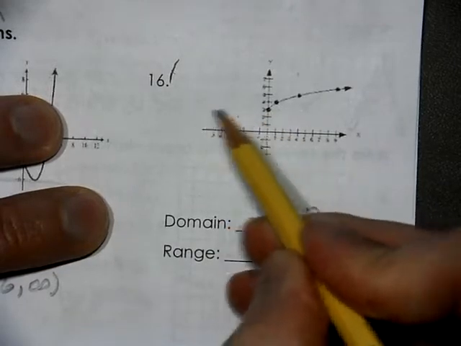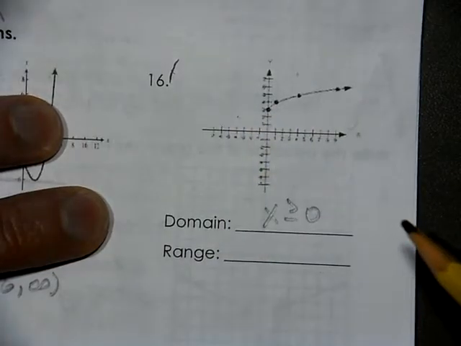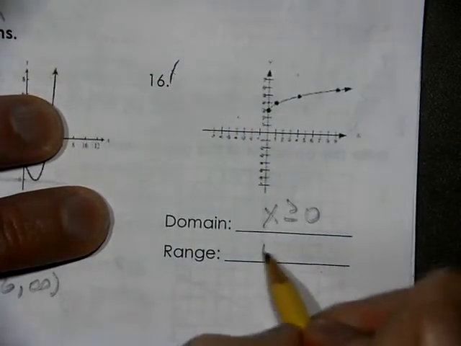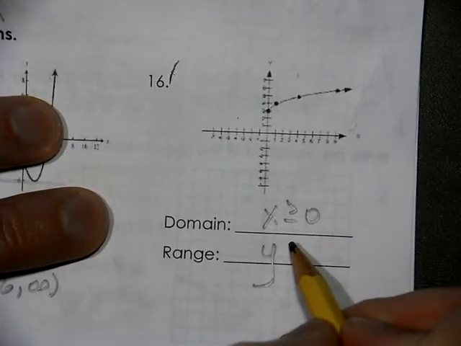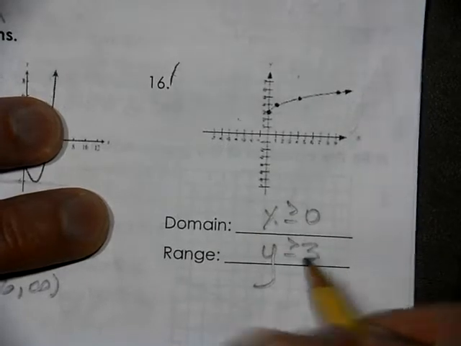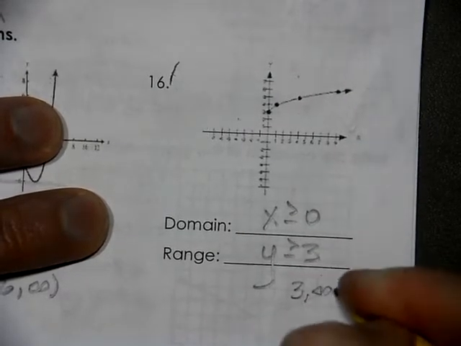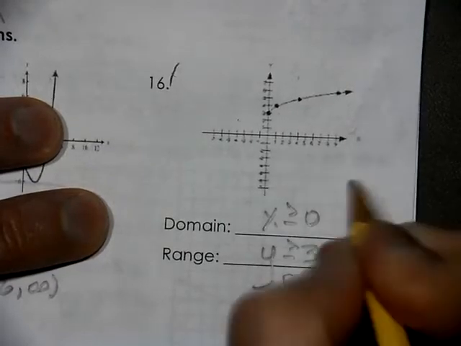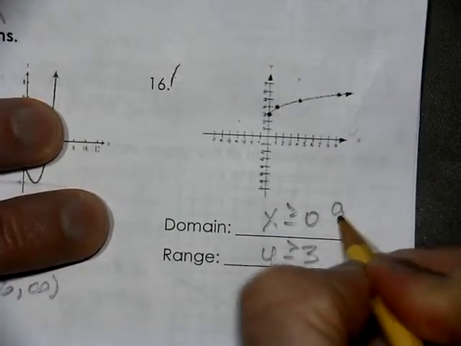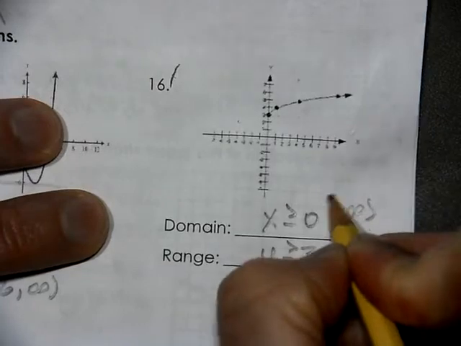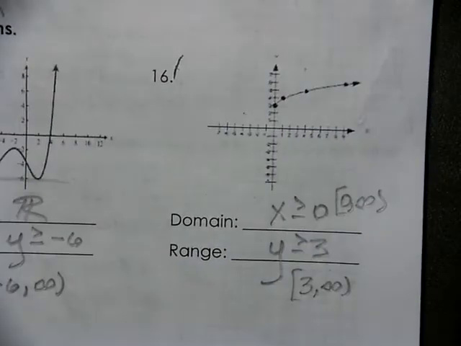We don't have any values in the negatives. And our range are all the y values greater than or equal to 3. So you could say 3 comma infinity, and you could say 0 comma infinity for the interval notations.